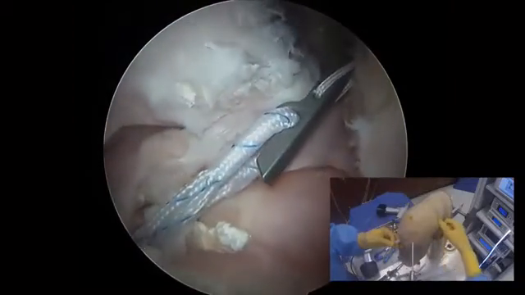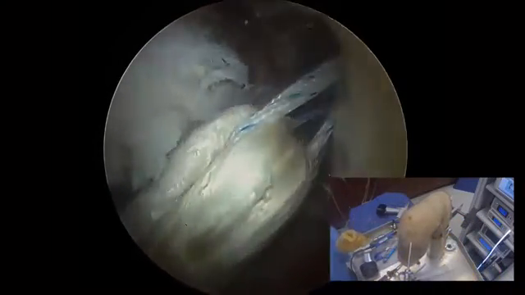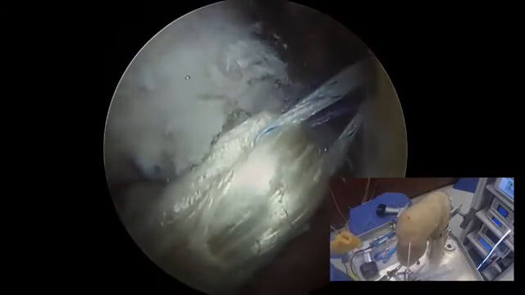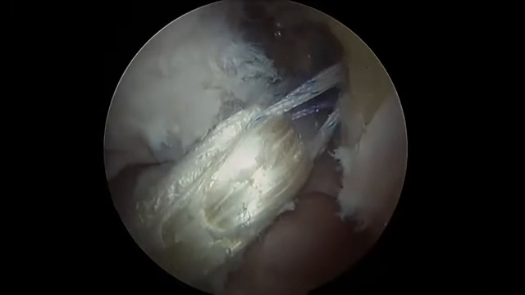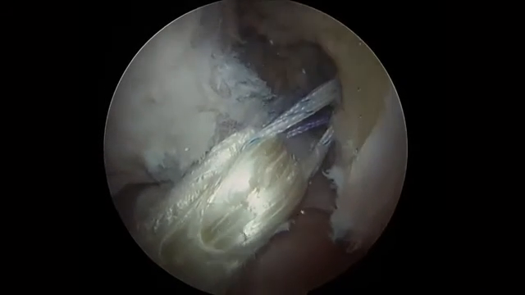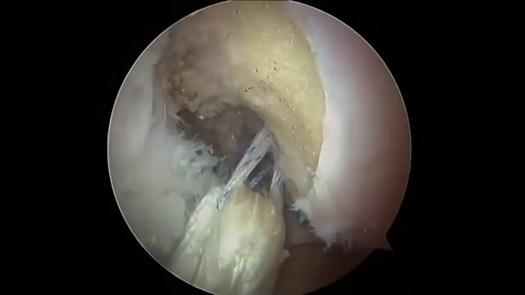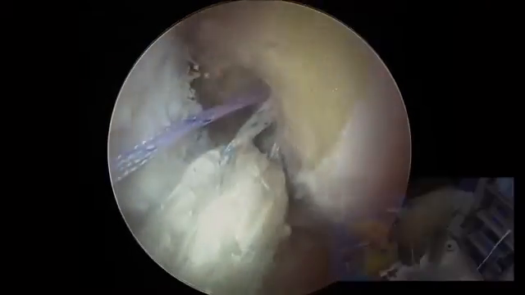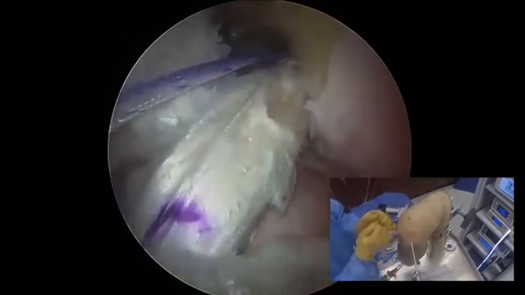Go ahead and pull up. Okay. Good. And snap. And snap. Okay. So the toggle lock is on the lateral cortex. We're going to get the drawstrings for the zip loop. And now we're going to dock the graft into the femoral socket.